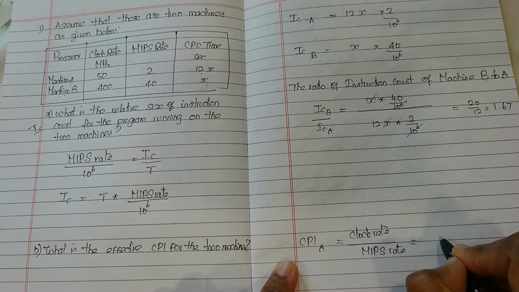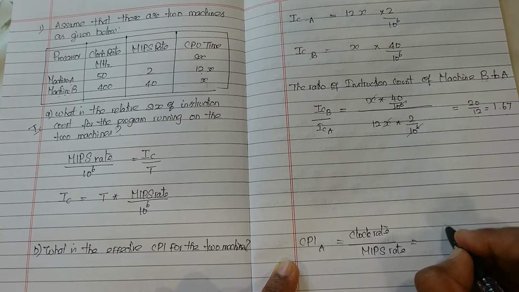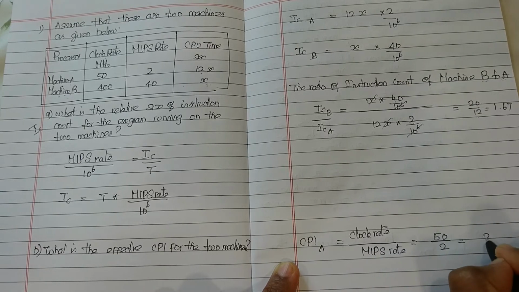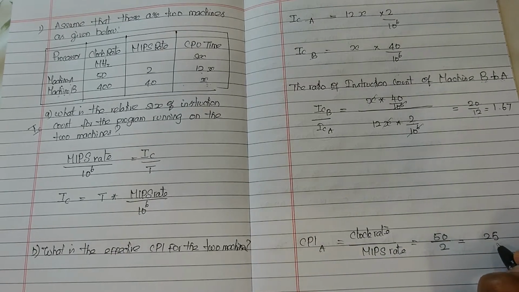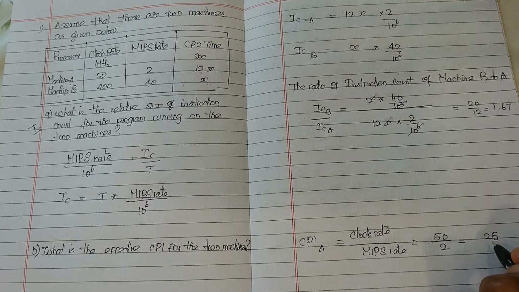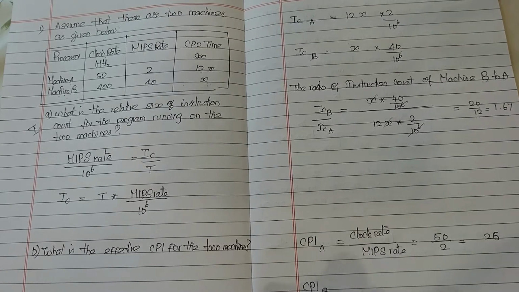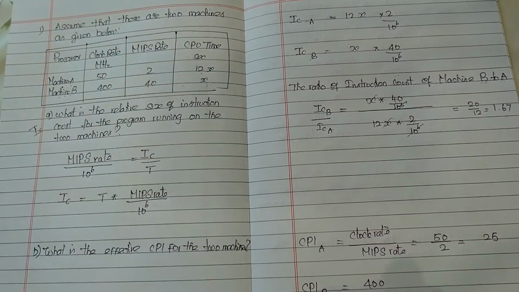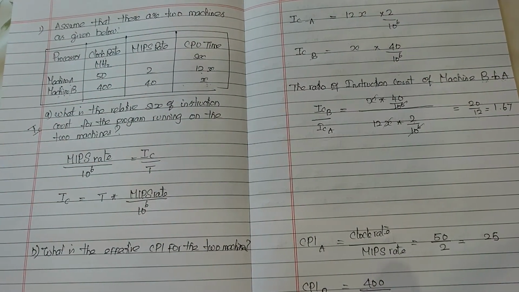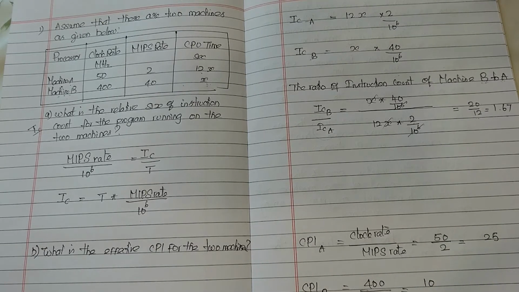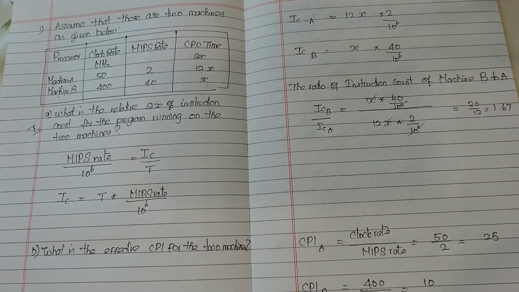Here you have the clock rate for machine A, which is 50, divided by the MIPS rate, which is 2, which is equivalent to 25. So this is the CPI for machine A. Let's do the CPI for machine B. The clock rate is 400, which you can take from the question, and the MIPS rate is 40, which gives 10. In this way, you can calculate the effective CPI for the two machines.